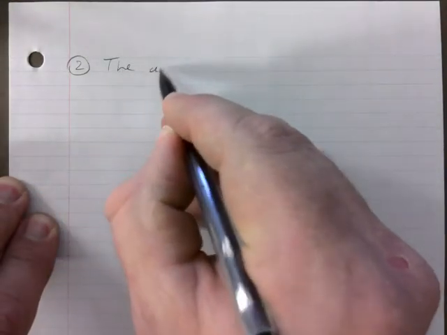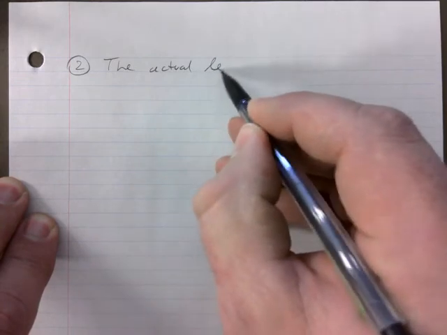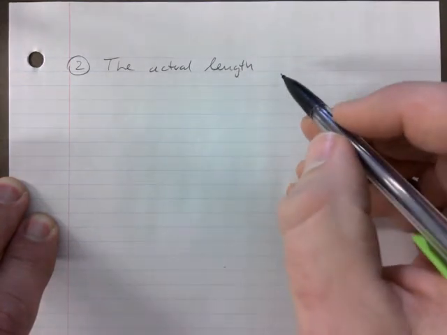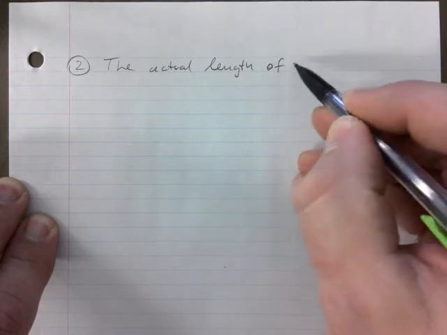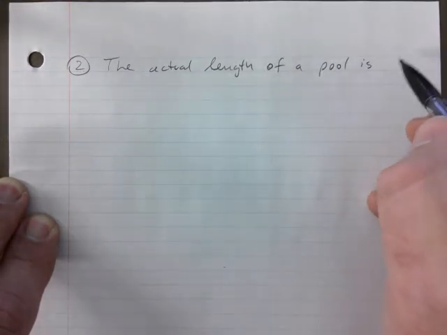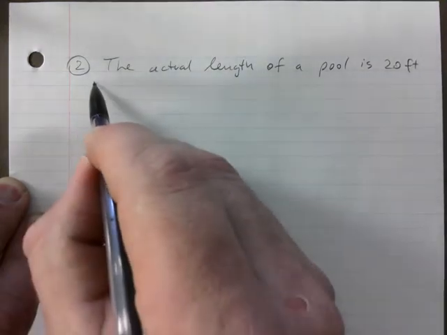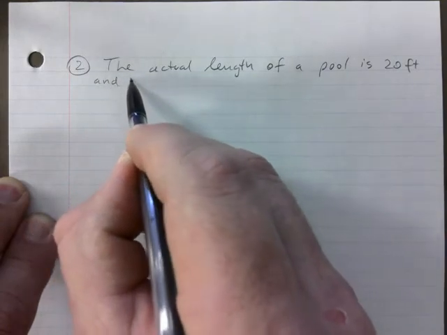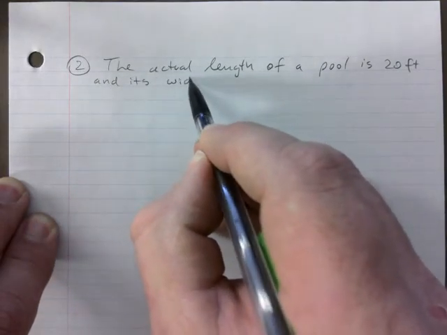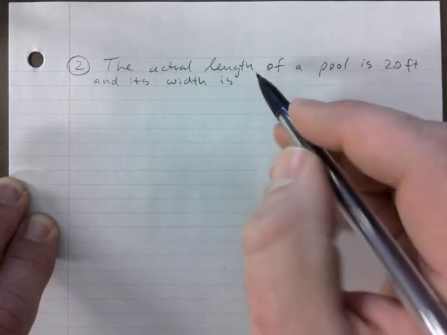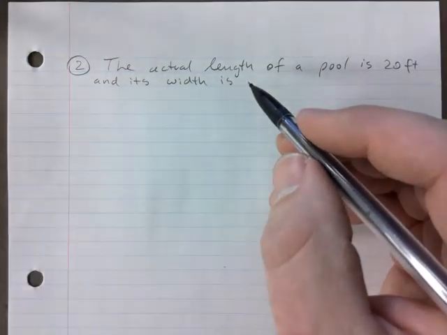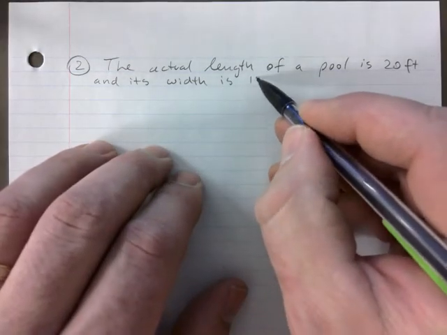Okay. Question 2. The actual length of a pool is 20 feet. And its width is 15 feet.